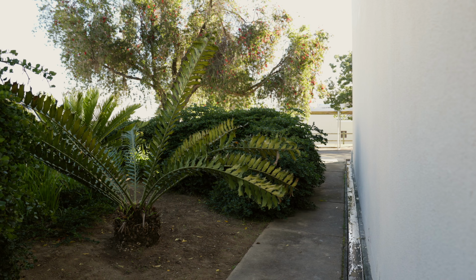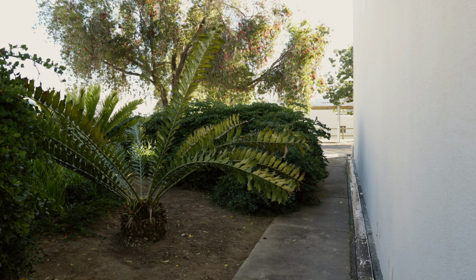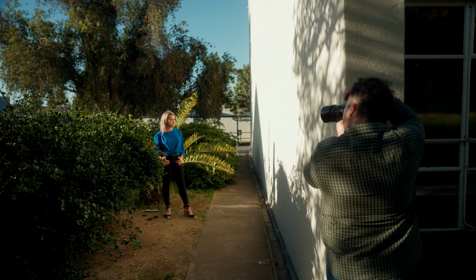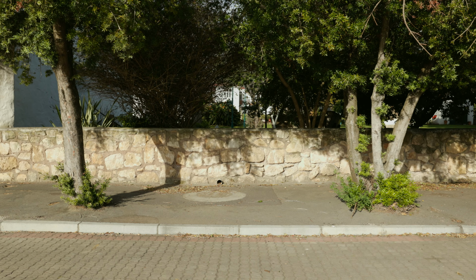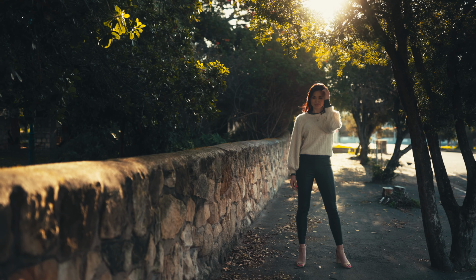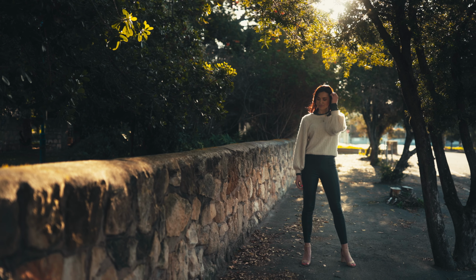Here is a location with average quality of light, and here is the same location later in the day. The difference is incredible, and this was the result. Here is another example of a location in the middle of the day, and here it is later in the afternoon.